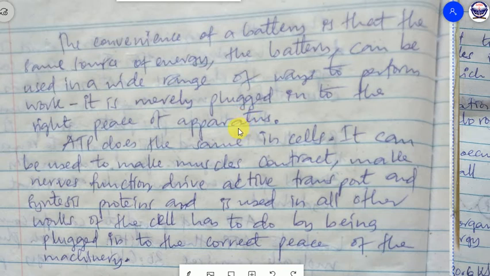Now on this page we will discuss how ATP's mechanism of functioning is similar to how a battery works. We can plug the battery into different apparatus. If we plug a battery into a torch, we get light energy, and if we plug it into a motor, we get mechanical energy. Different categories of energy can be extracted from the battery. ATP does the same in a cell.